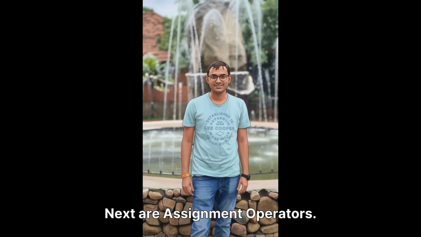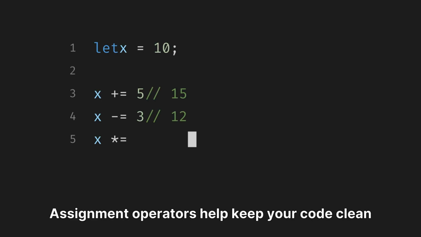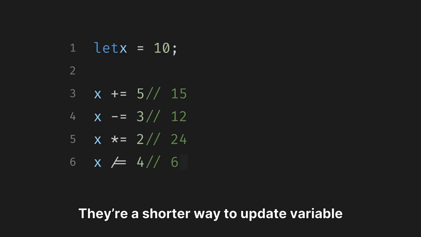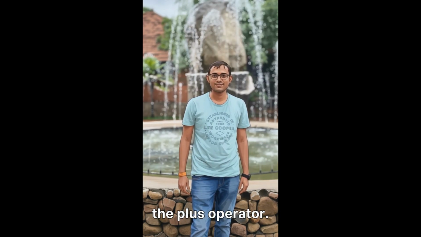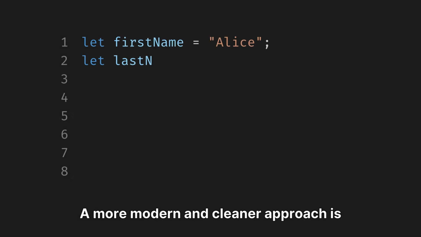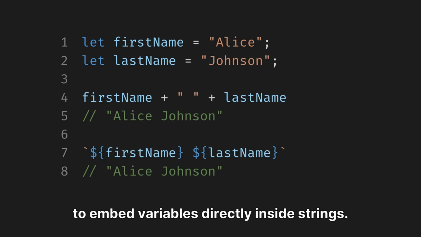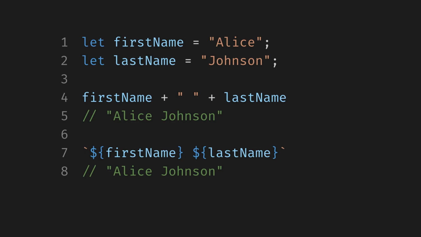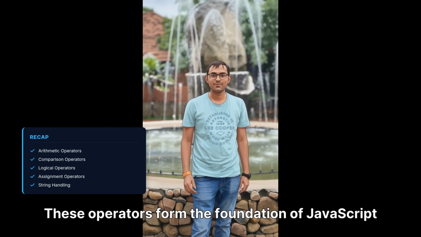Next are assignment operators. These operators assign and update values stored in variables. Assignment operators help keep your code clean and readable. They're a shorter way to update variable values. You can combine strings in JavaScript using the plus operator. A more modern and cleaner approach is using template literals. Template literals use backticks and allow you to embed variables directly inside strings. Let's recap what we've learned. Arithmetic, comparison, logical, assignment operators, and string handling. These operators form the foundation of JavaScript programming.